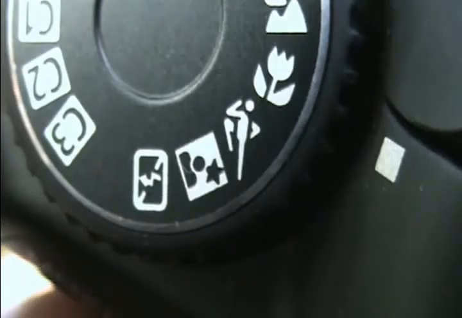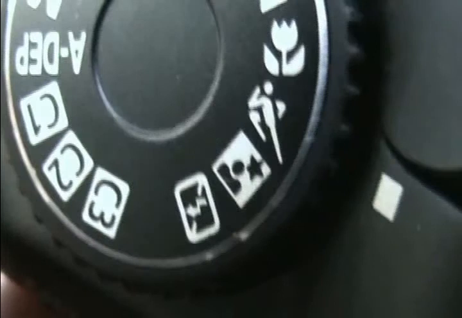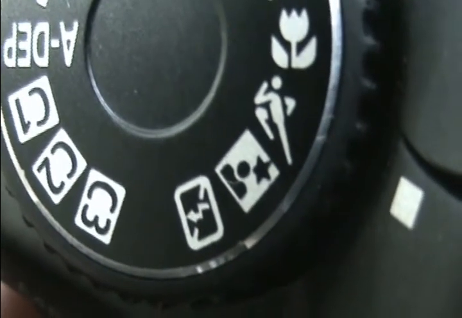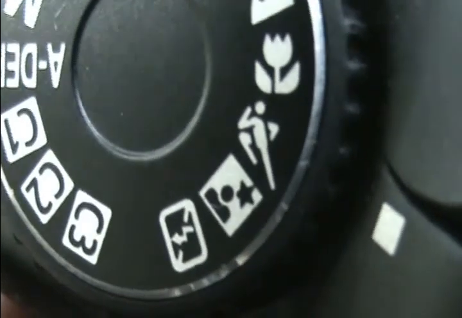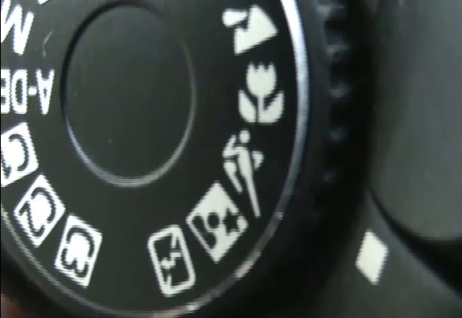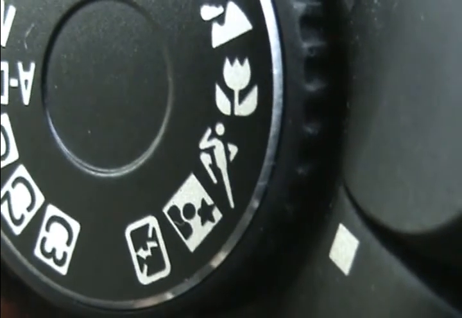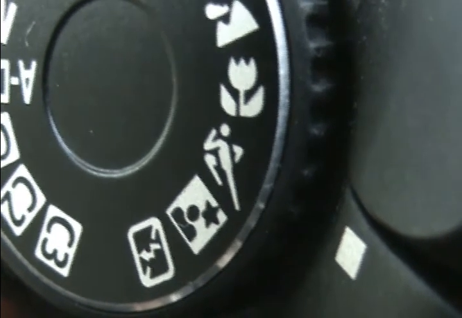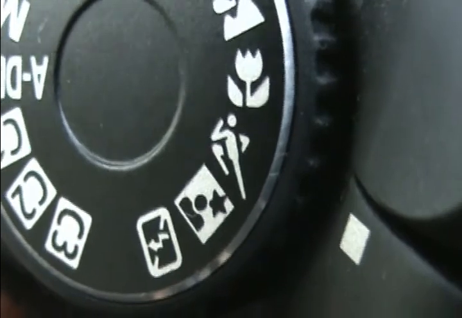Then you have the ones that are shutter speed. In this particular one, my only one that affects shutter speed here, well, actually, I think there's two, is the little guy running. That's an action shot. The shutter speed opens and closes really fast so that you can catch those action shots. That's going to be shutter speed.